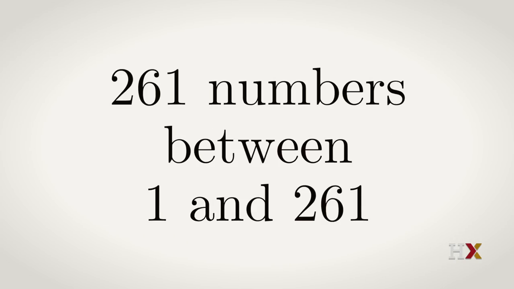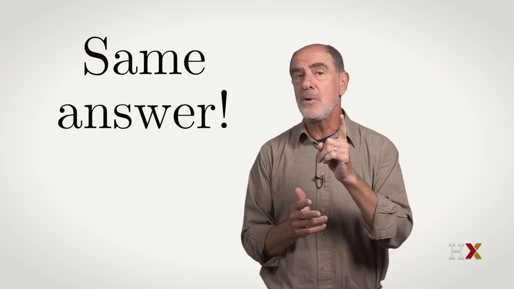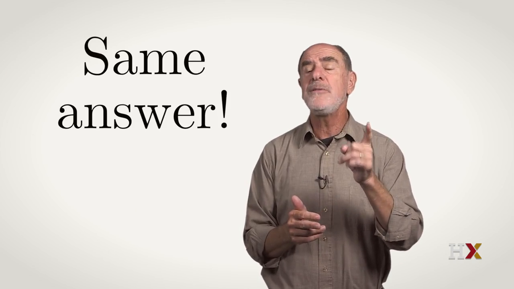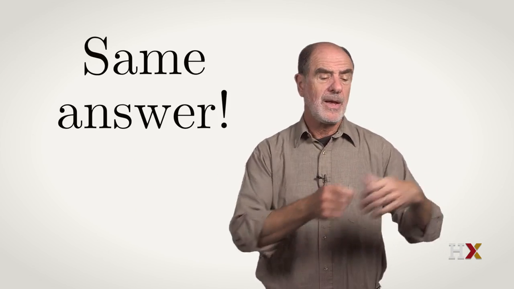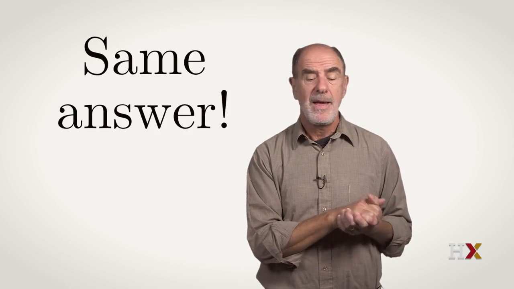But now we have the numbers between 1 and 261, which we know how to do. There are 261 numbers between 1 and 261, so that's got to be the answer to our original problem. And I note that it agrees with the answer we got using the previous method, counting all the numbers and then removing the numbers from 1 to 22. We got 261. And that's important because in mathematics, there's only one correct answer to a problem.